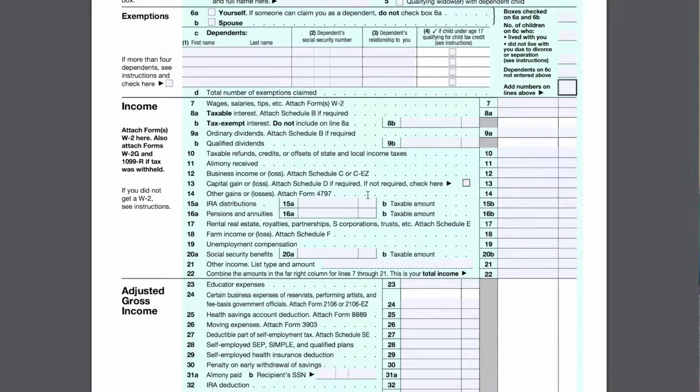You then have taxable interest. You may need to do a Schedule B if your taxable interest is significant, but if you have minor taxable interest, like from a local credit union or a small bank account, then it goes in on line 8A. Line 8B would be where you list your tax-exempt interest, and so examples of tax-exempt interest would be interest you might earn on state indebtedness.